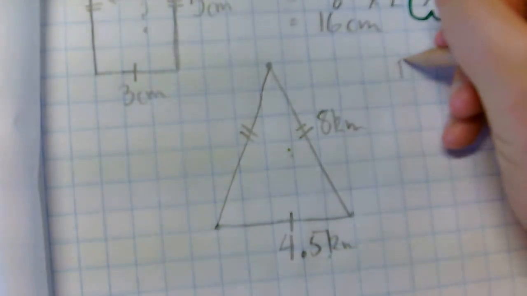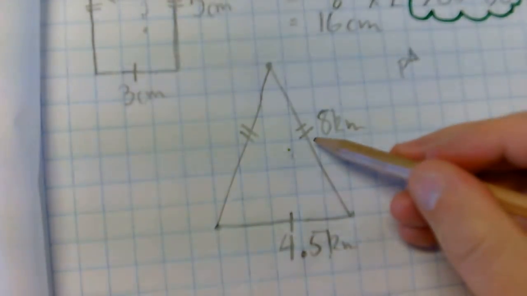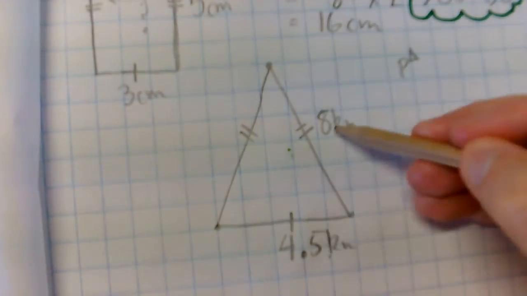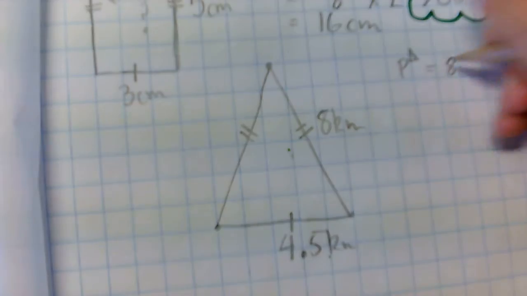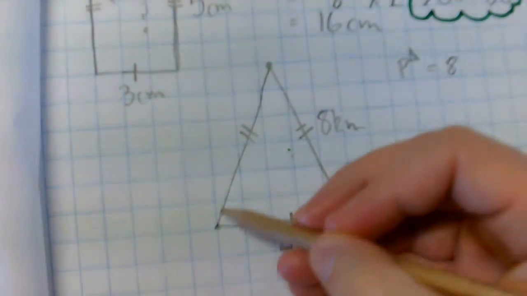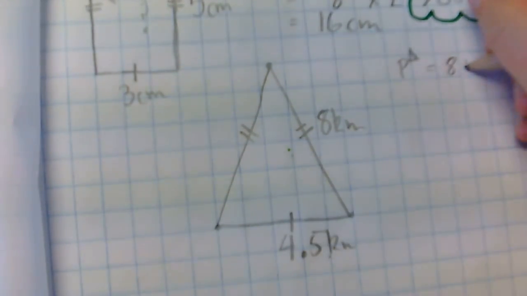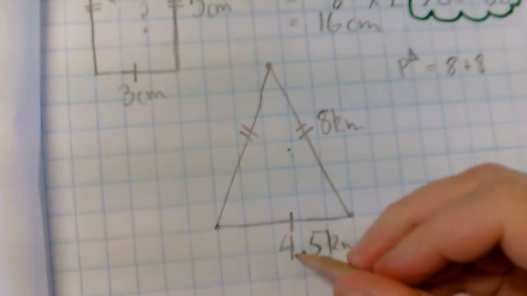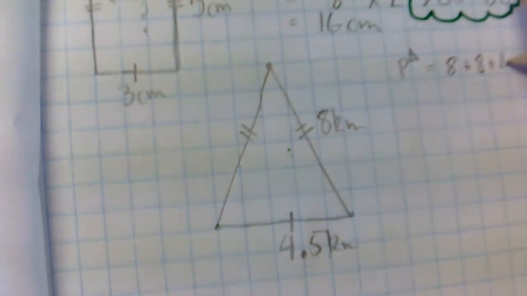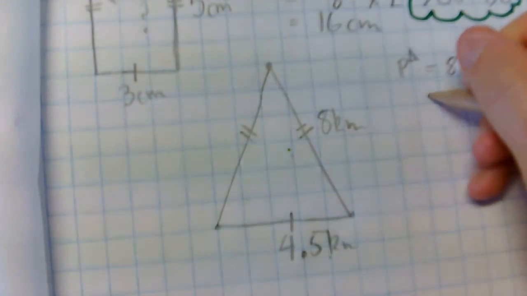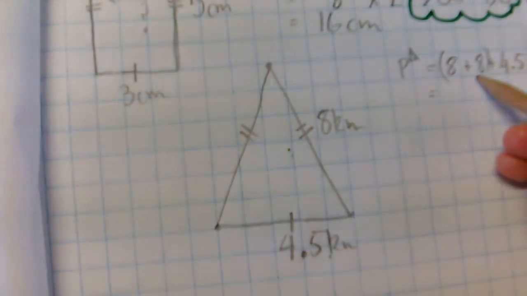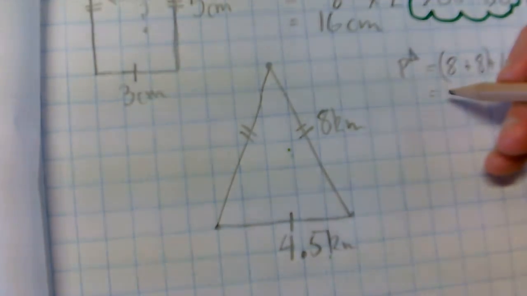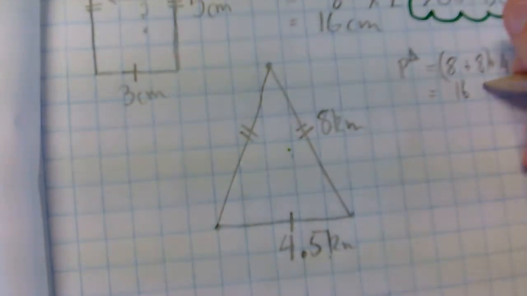We've got to work out the perimeter of this triangle. So it's really easy. We're just going to add up the 3 sides. So I know that this side is 8, so I'm going to add 8. I know this side is also 8 because it's got the same marking, so 8 plus 8. And I know that this is 4.5. So I'm going to bracket up. I might do this first. I might work out this one, do it step by step. 8 plus 8 equals 16. So now I've got 16 plus 4.5.